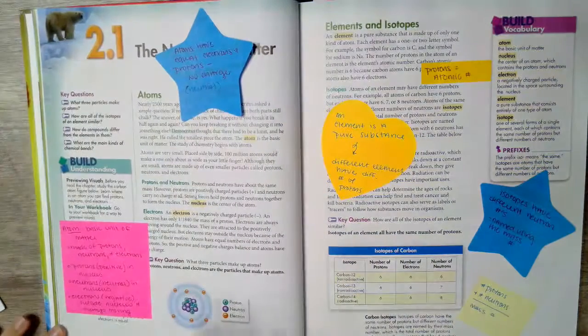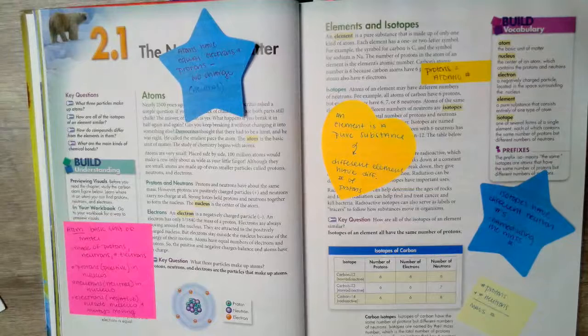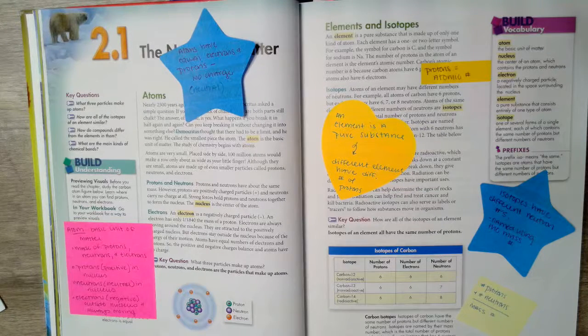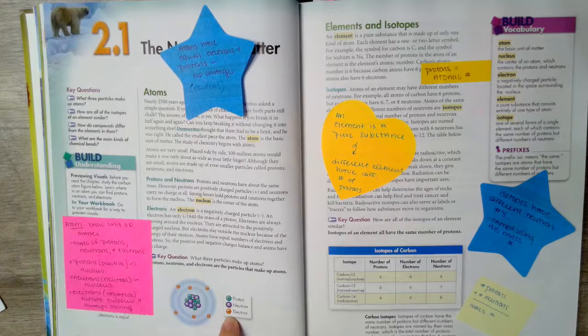Section 1. Atoms are subatomic particles that are made up of protons, neutrons, and electrons. Atoms are also the basic unit of matter. So protons have a positive charge, neutrons neutral, no charge, and electrons have a negative charge.